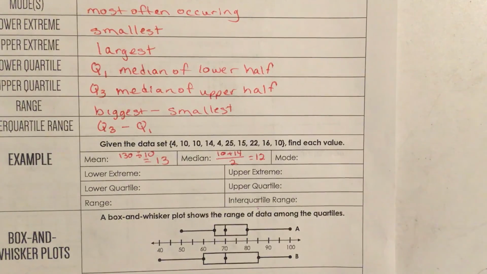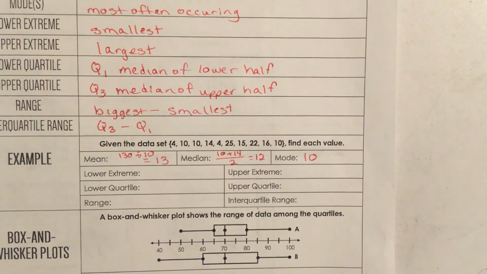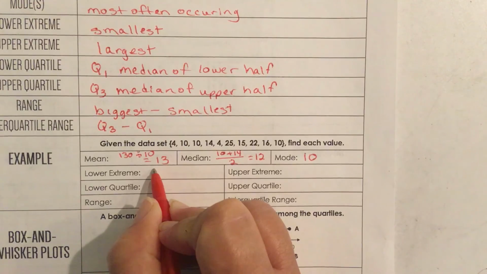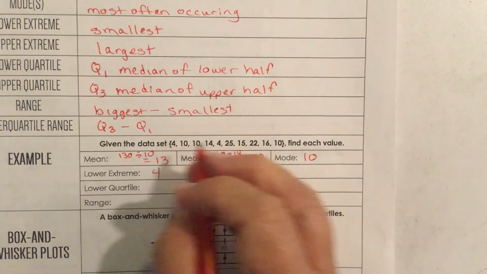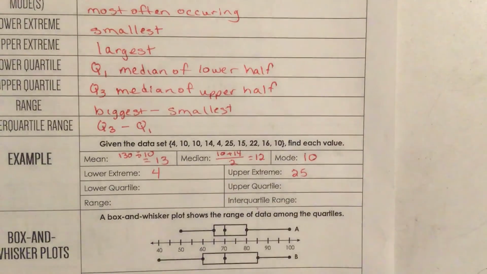The mode is 10. There are 2 4s, but there happen to be 3 10s, so the most often occurring is 10. The lower extreme is the smallest, which is 4. The upper is 25.